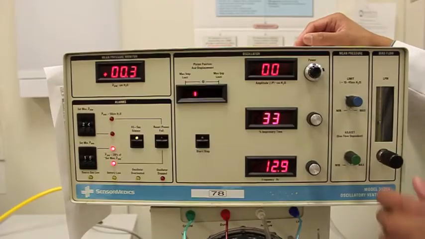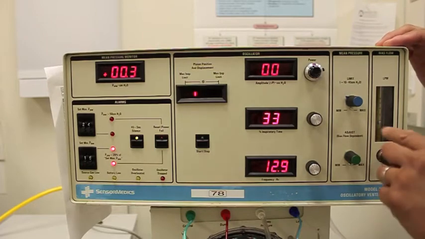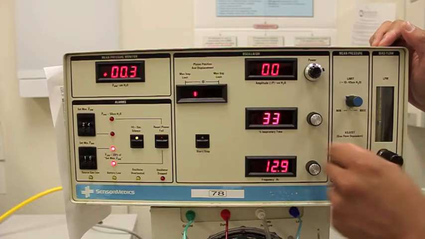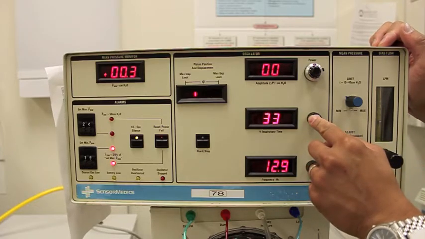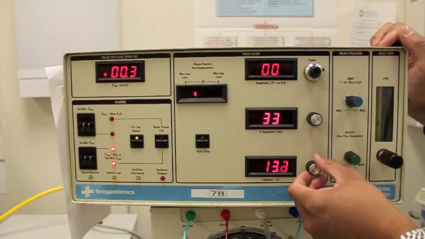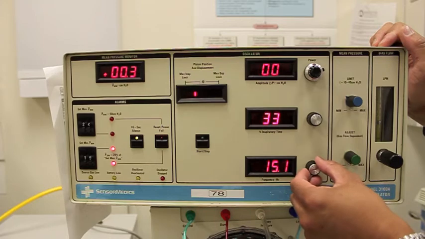The first thing we want to do is adjust our bias flow right here at about 20, and I've already preset that. The next thing I want to do is turn my inspiratory time to 33%, which I have here, and I'll set my frequency to 15, or our hertz. So that's at 15.